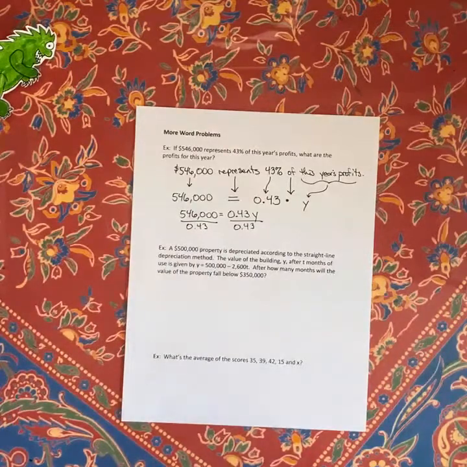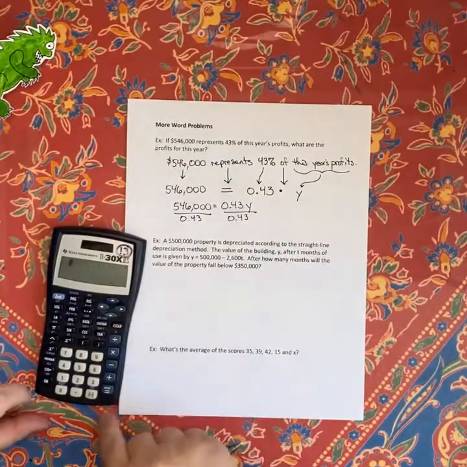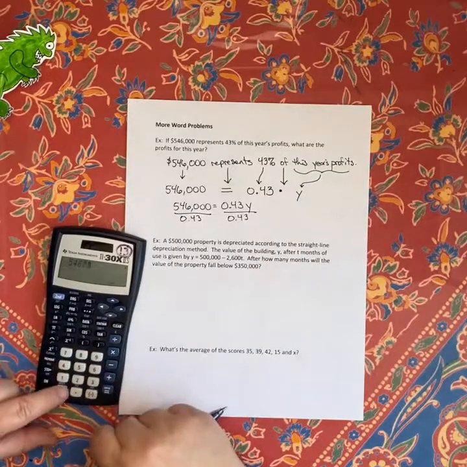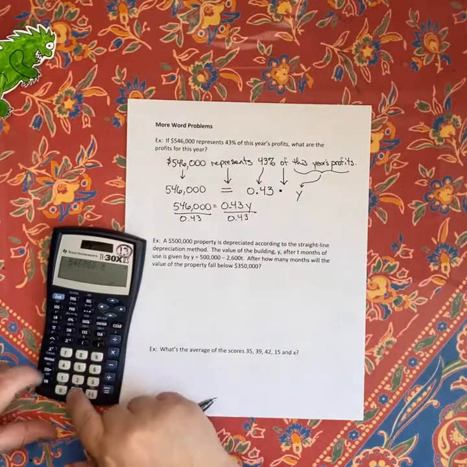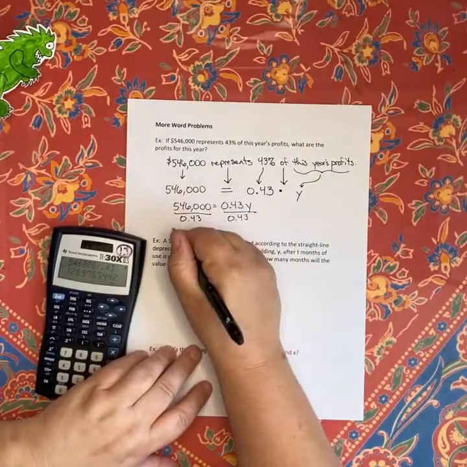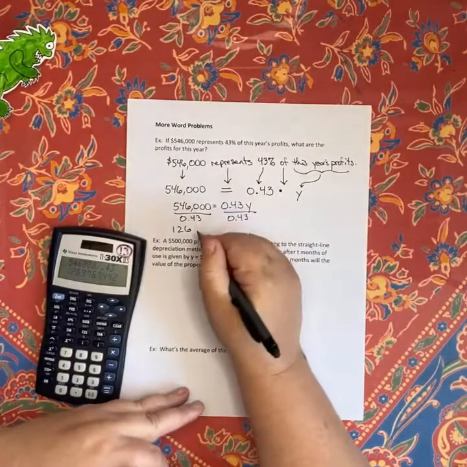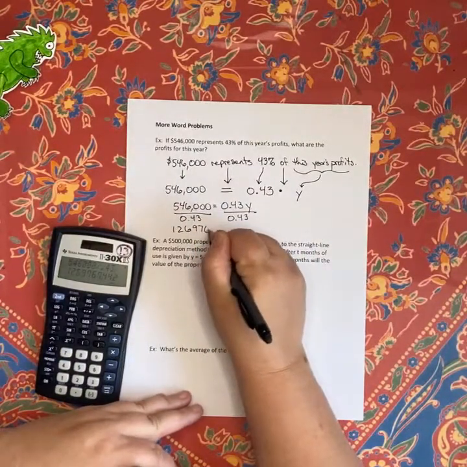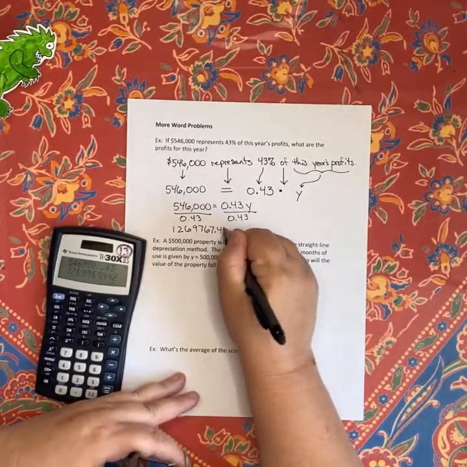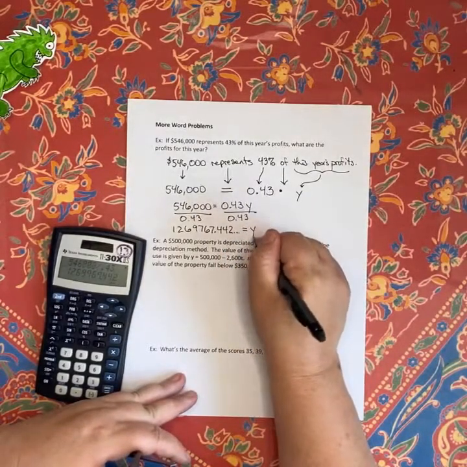I'm definitely going to need my calculator for this. 546,000 divided by 0.43 is 1,269,767.442, probably some other digits, equals Y.